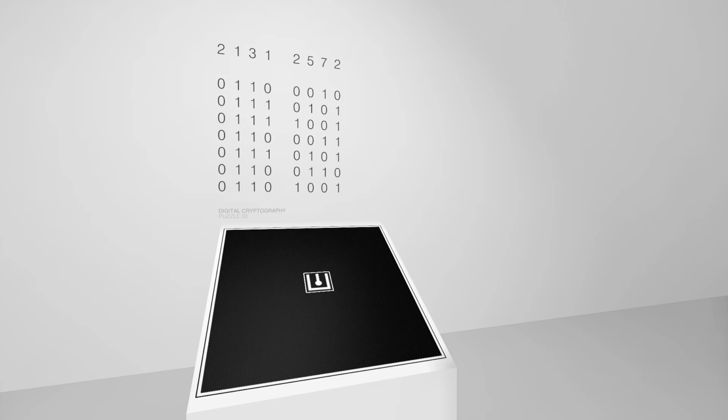ASCII table, that's what I want, yes. Maybe. Binary. Yeah, okay.